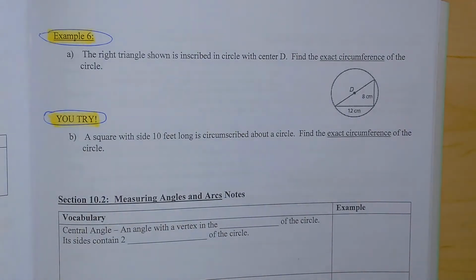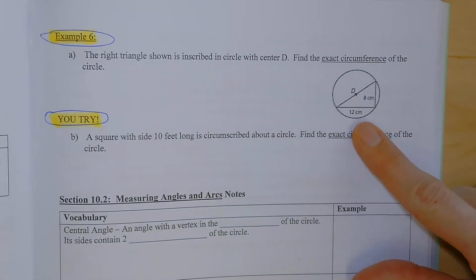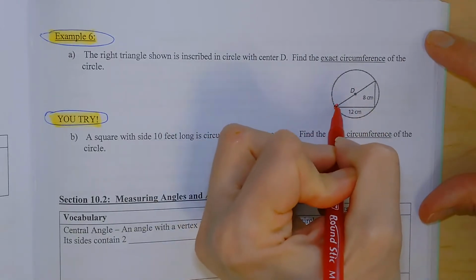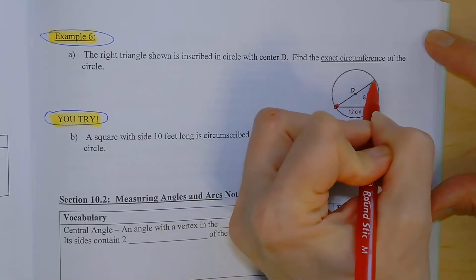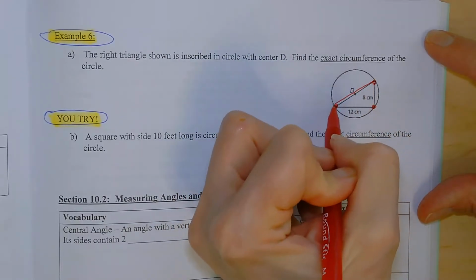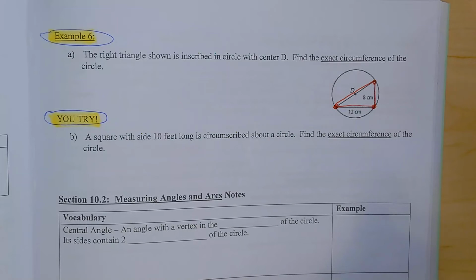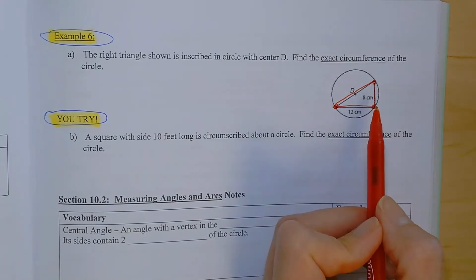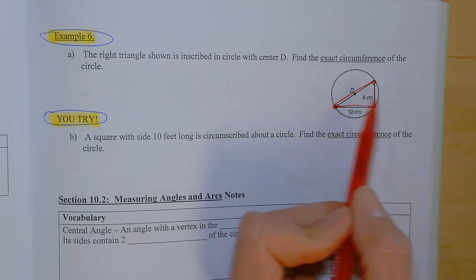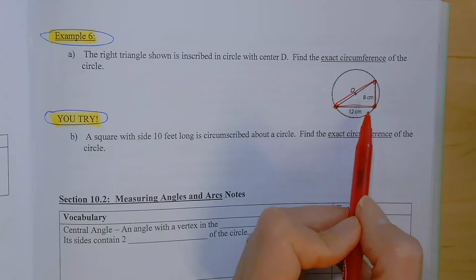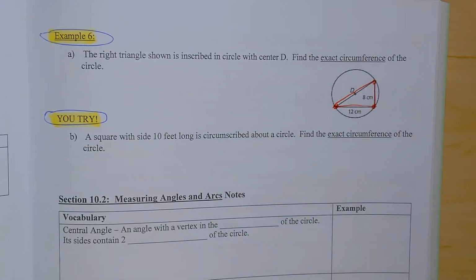For example 6, it says the right triangle shown is inscribed. Your vocabulary word inscribed means that the points of the triangle will be sitting on the circle and the triangle is inside the circle. We use the word inscribed if the triangle's inside and all the points are on it. The circle is called circumscribed, but the triangle is called inscribed. So keep in mind the thing on the inside is called inscribed, the thing on the outside is called circumscribed.